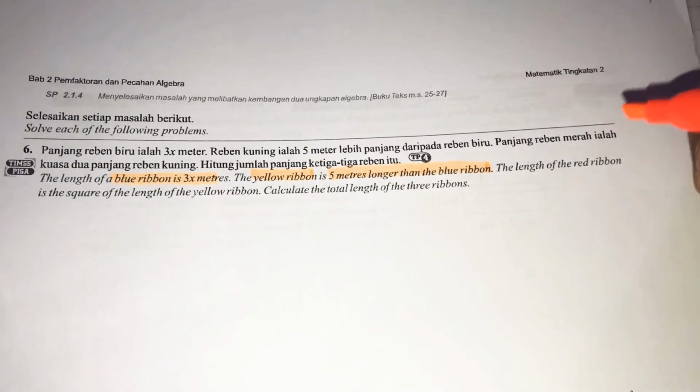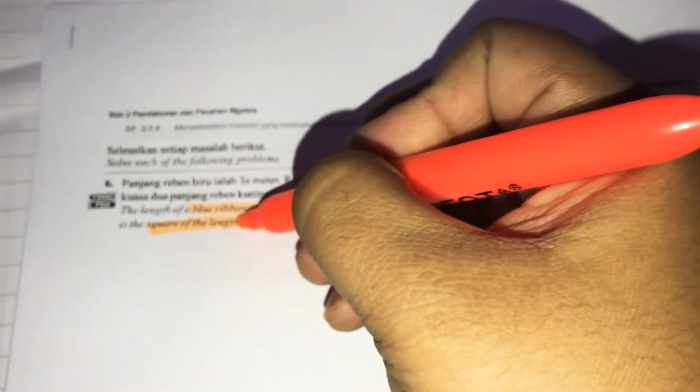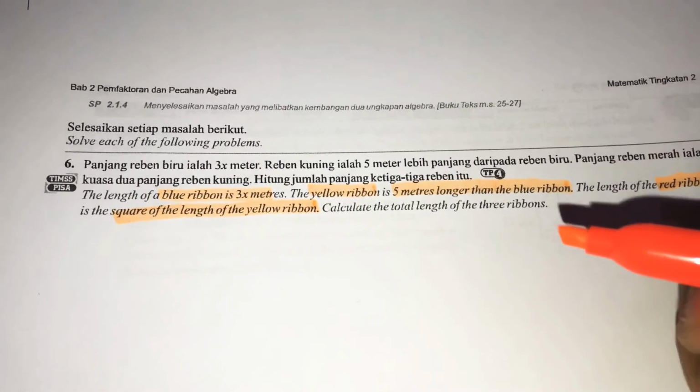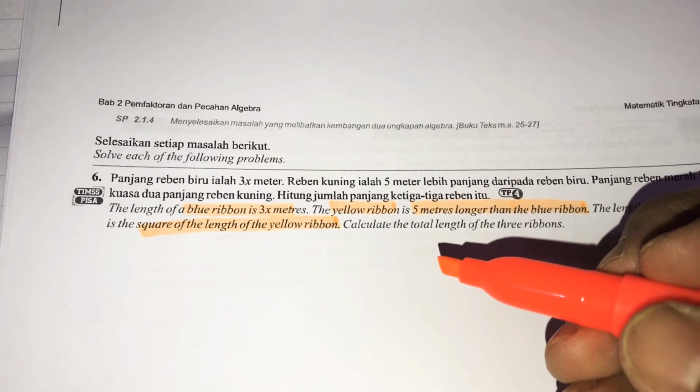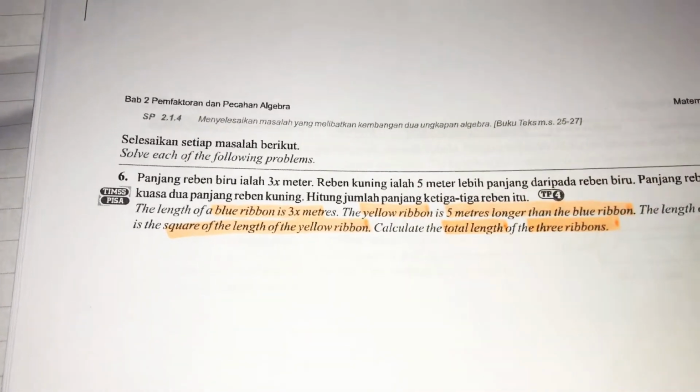And then the length of the red ribbon is the square of the length of the yellow ribbon. After you get the yellow, you square. And then the question wants to calculate the total length of the 3 ribbons.